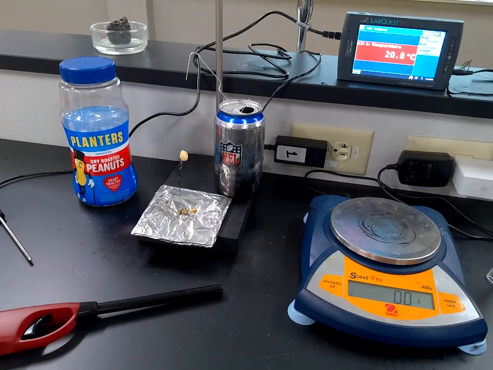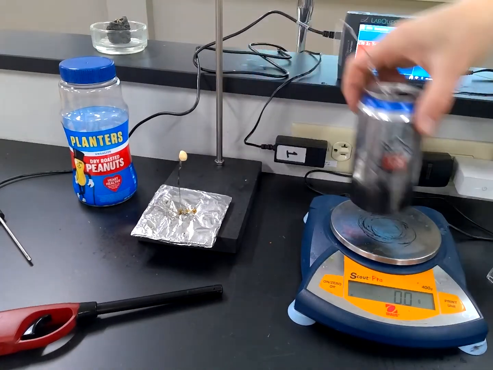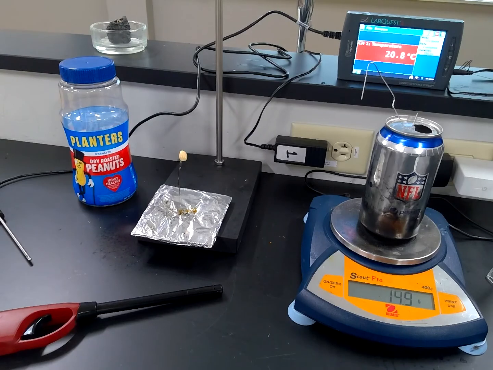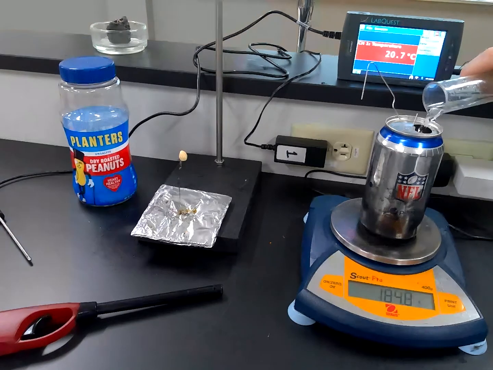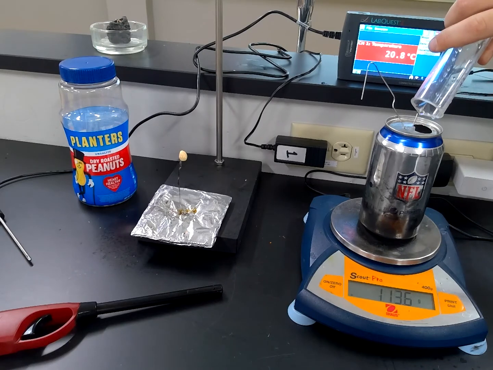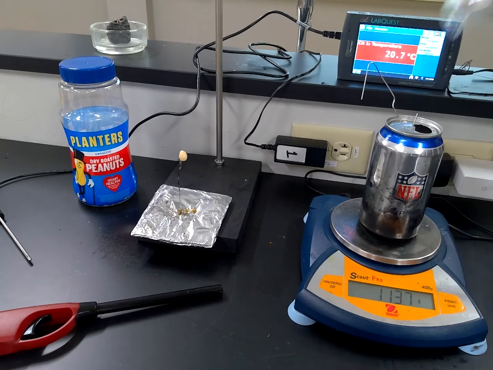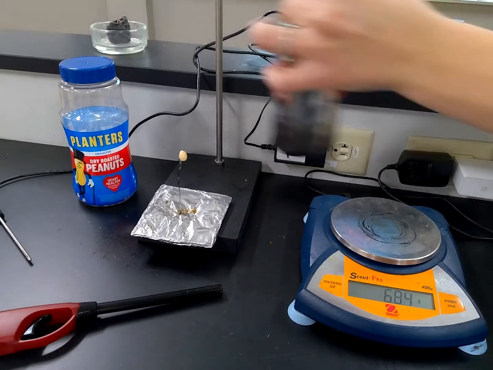All right, next we're going to take a look at the peanut. So mass of the empty can. We dumped out the water from the previous trial. The mass of the empty can is 14.9 grams. Now we're going to add 100 milliliters of water to the can. And we're up to 113.8 grams.